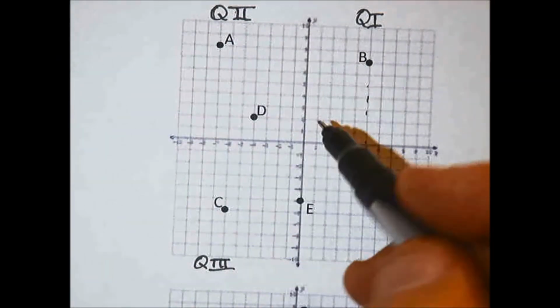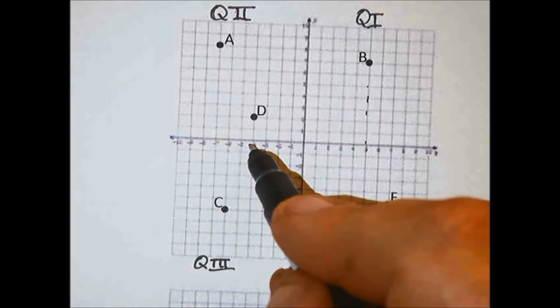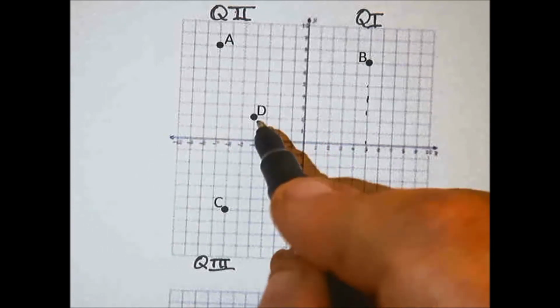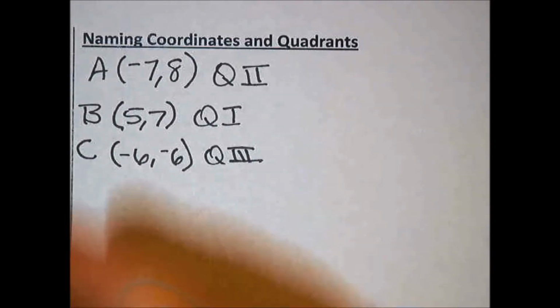Point D. That's -4, +2. We go back 4 and up 2. Okay? -4, +2.